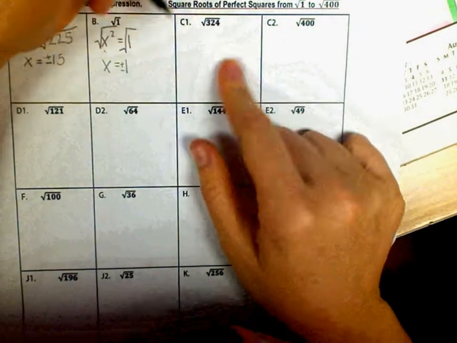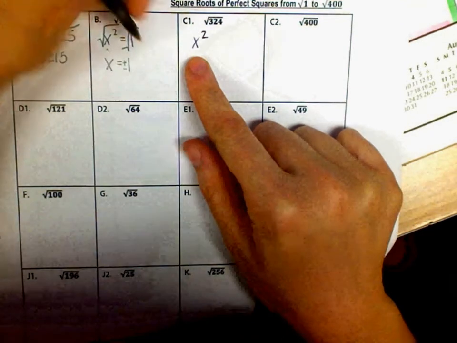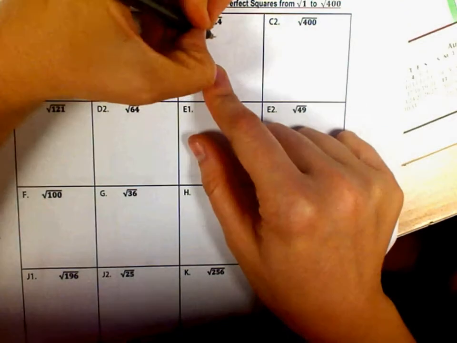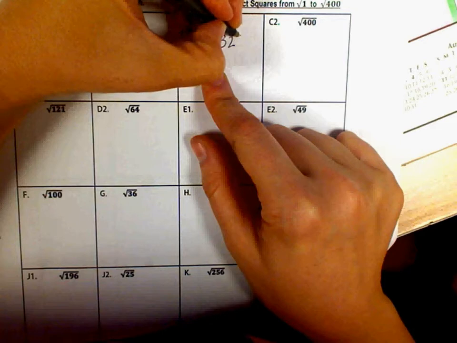So we're going to write it out as an equation. X squared, so x is what we're trying to find. We're trying to find what number squared will give us 324. So x squared equals 324.